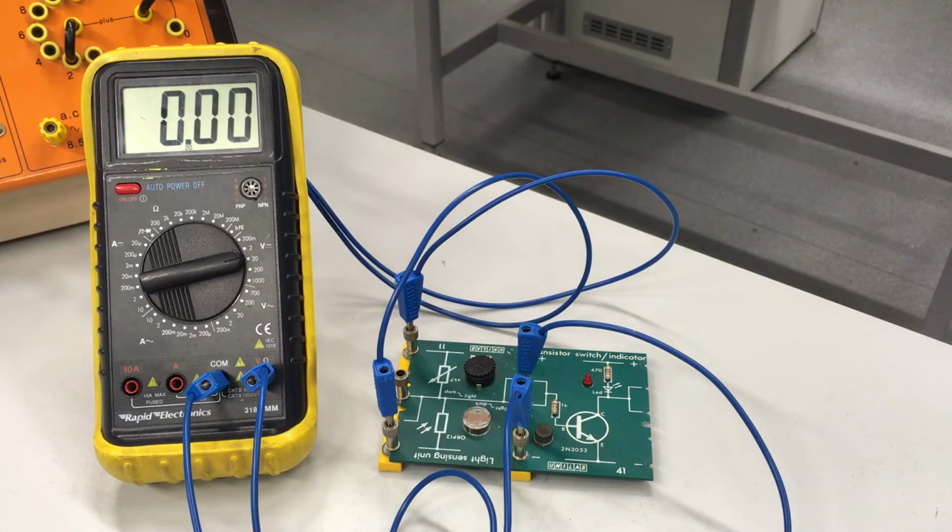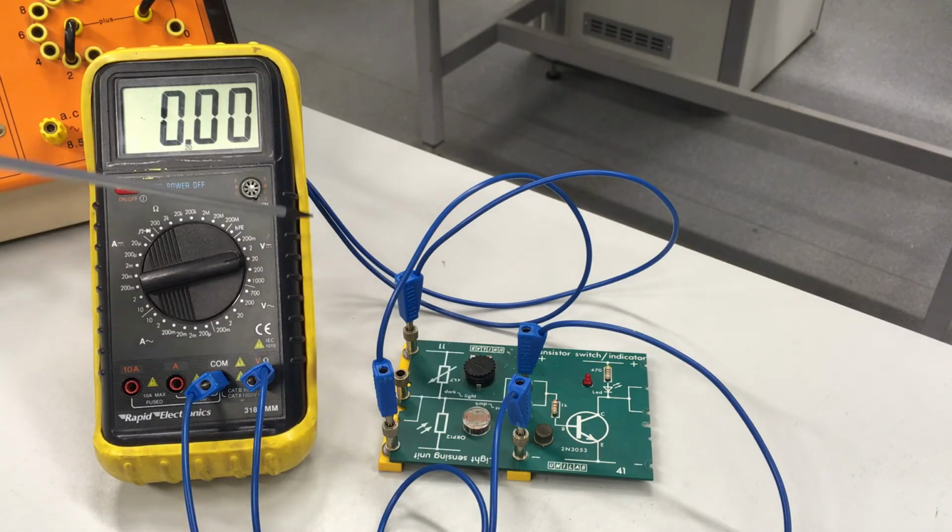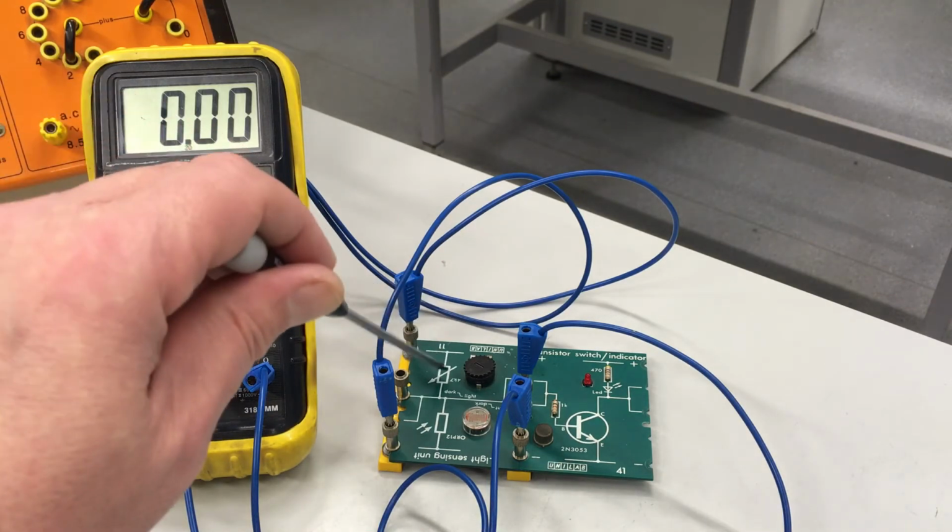Transistor circuit. Now, moving on from our input and output devices and our potential divider circuits, these all come together for our process part of our electronics. So we've looked at input devices such as the LDR, we've looked at output devices such as the LED, and we've looked at potential dividers where you have two resistors in series.